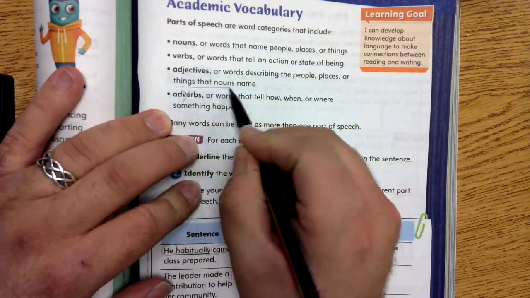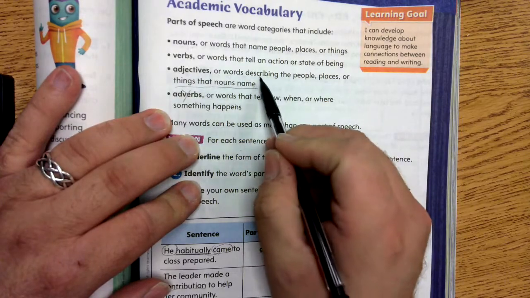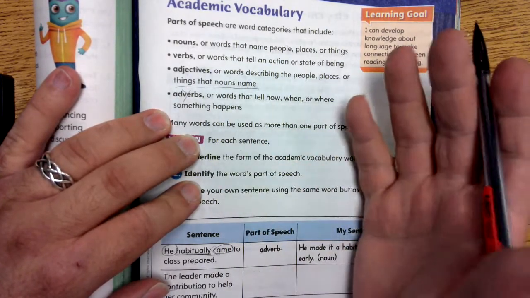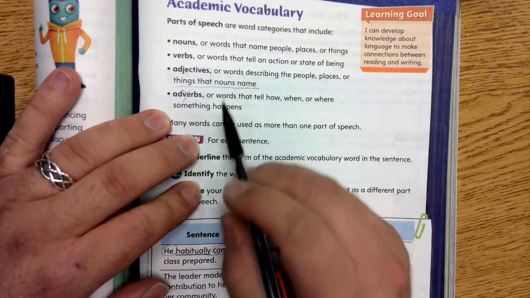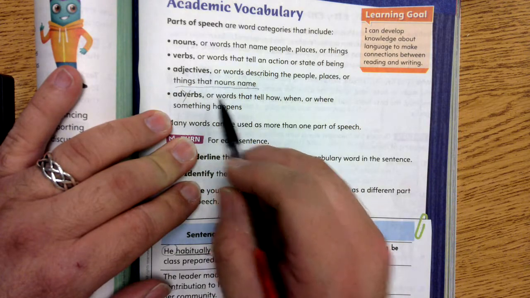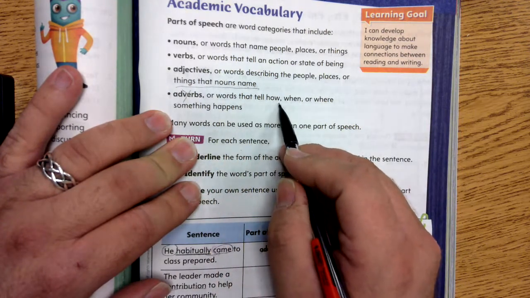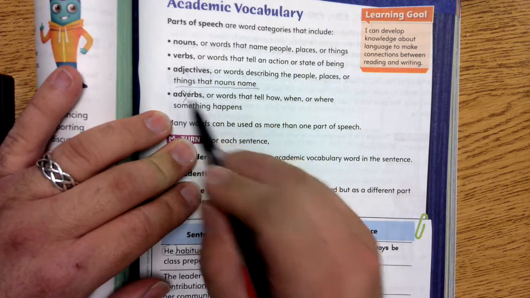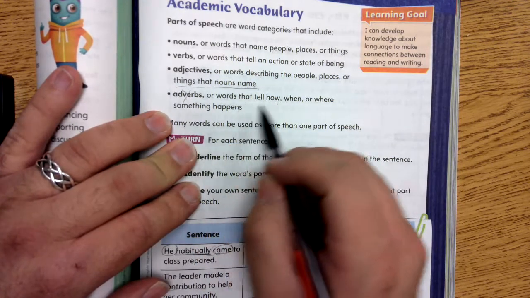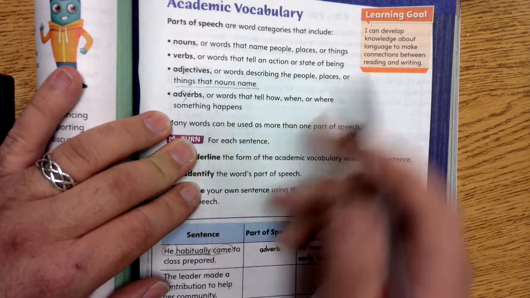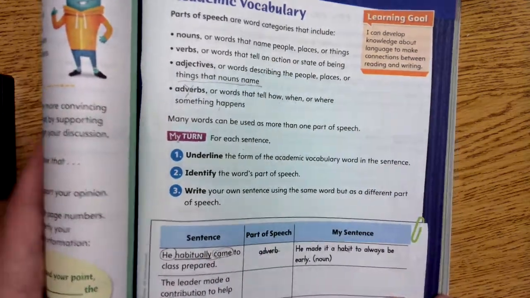We're going to underline that. And then we have our adverbs, or words that tell how, when, or where something happens. So we can usually figure out an adverb because it is telling us how, when, or where something happens. Okay, so that's very important.